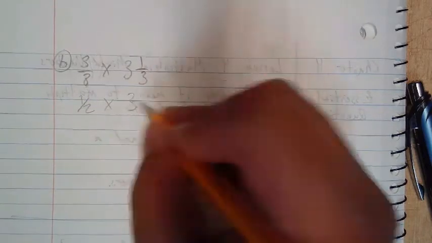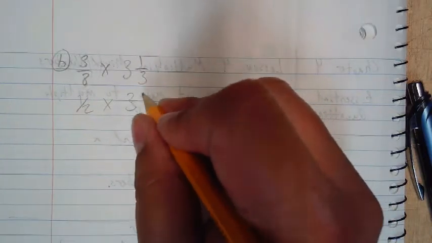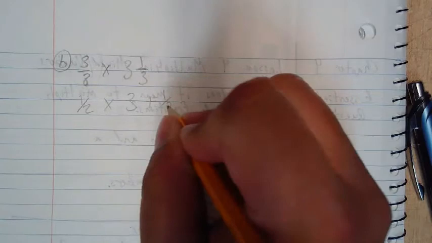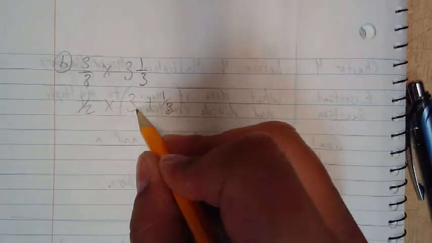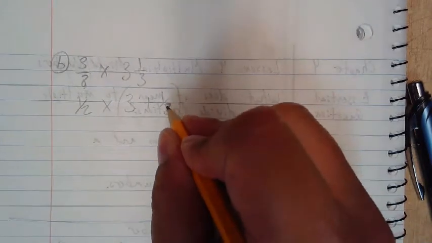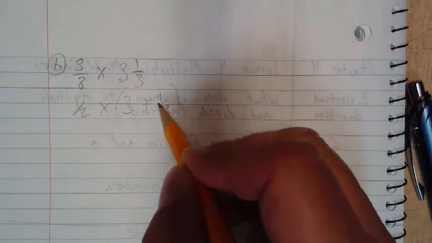All right, 3 and then 1/3. We're just making a real quick prediction. All right, 3 stays the way it is, but the 1/3, are we closer to 1, 0, or half? 1/3 is pretty close to 0.